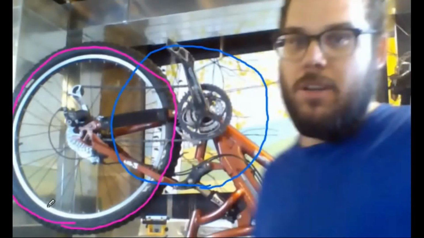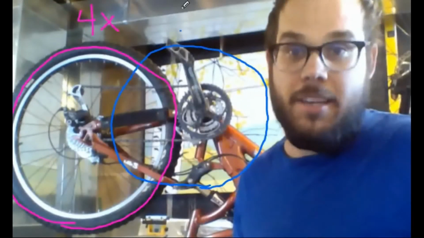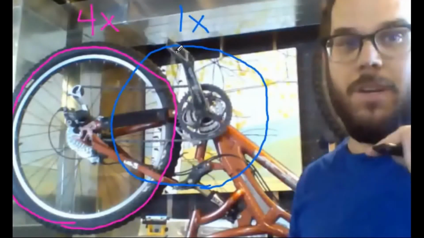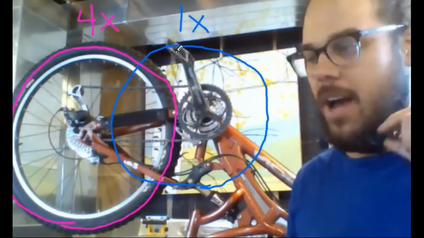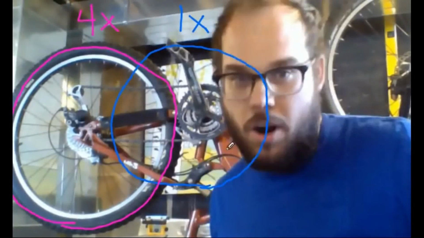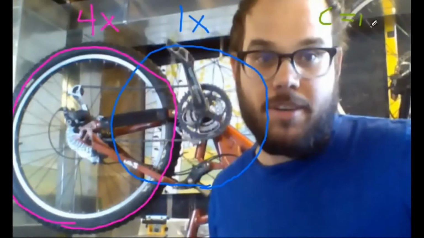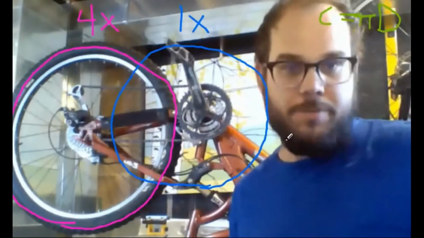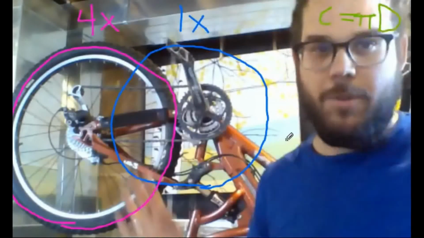We also know that the wheel already goes 4 times around every time that the crank goes 1 time around. So this does 1 rotation in blue and the purple one does 4 rotations. But they're also different size circles. So we're going to do some math here. It's just a quick reminder that if you wanted to find the distance around a circle, your formula for the circumference is pi times the diameter. So in other words, if you know the width of the circle, then you just multiply it by pi and then you know the distance around. And pi is about 3, so we'll use about 3.